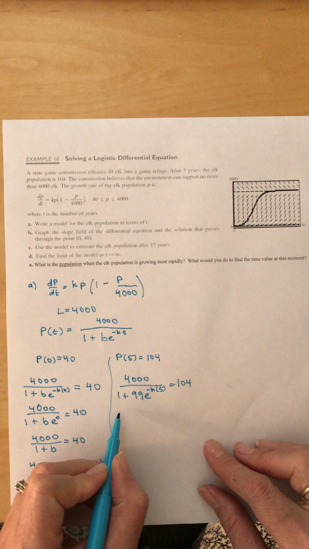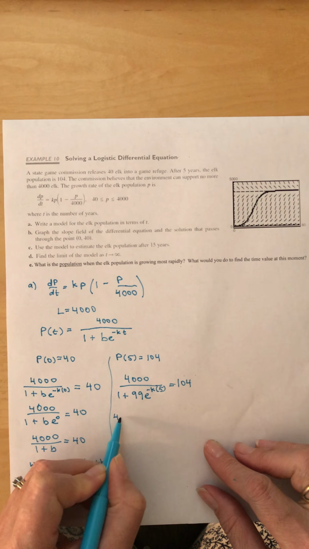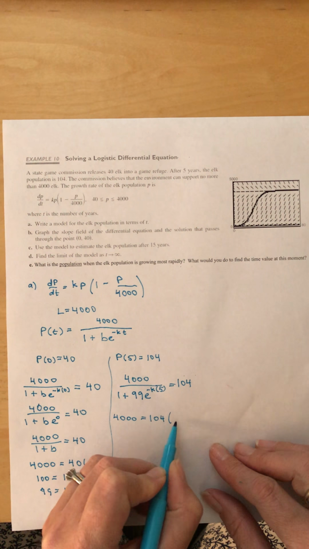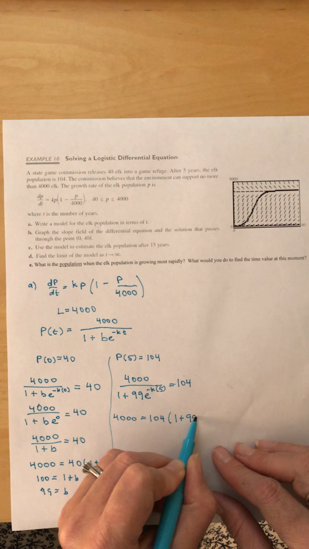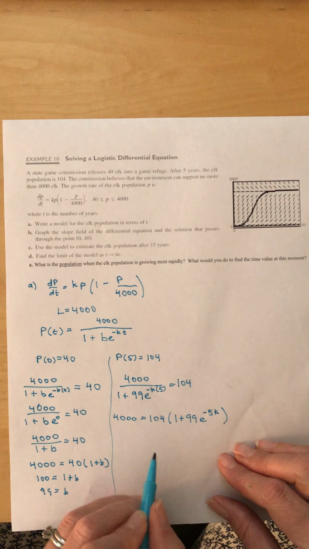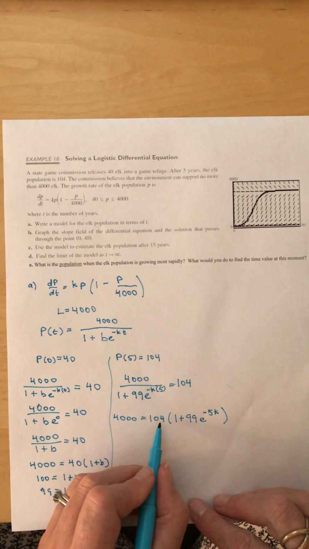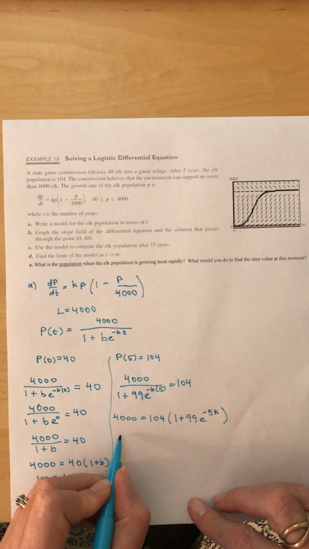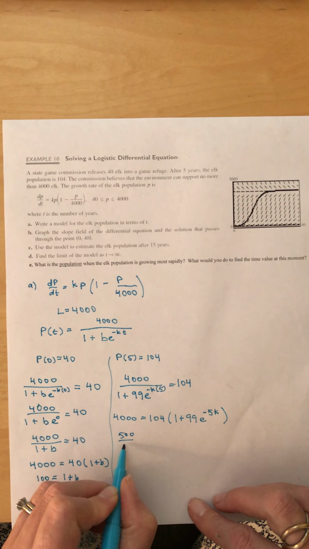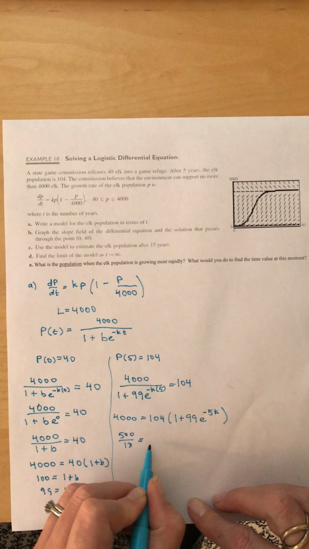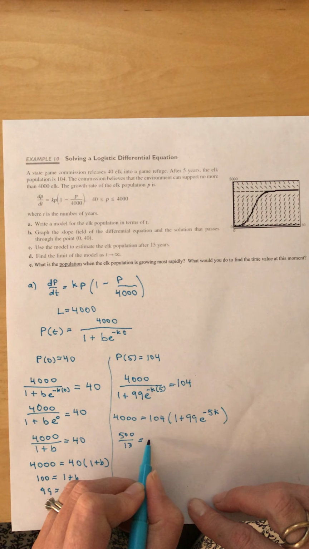So I will multiply both sides by this denominator. 104 times 1 plus 99 e to the negative 5k. And then if you divide both sides by 104, you get 500 over 13. 4,000 over 104 will simplify to that. We could get a decimal approximation and write it there. That would be fine.